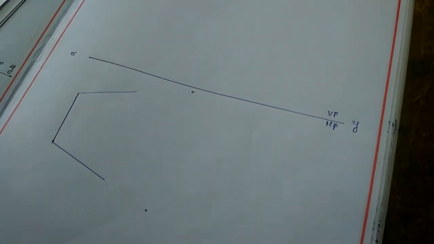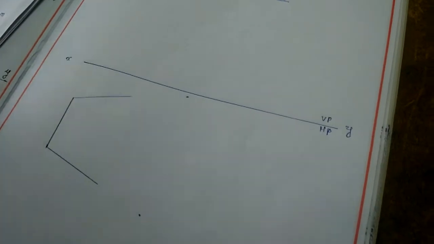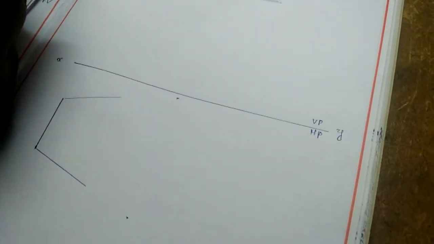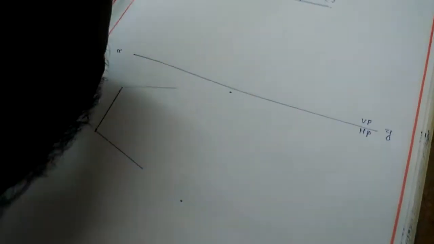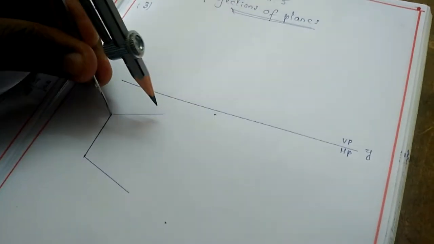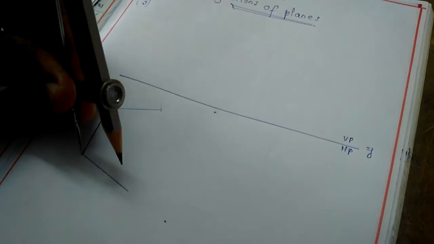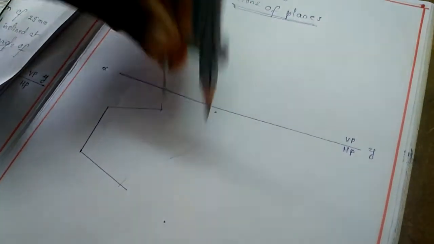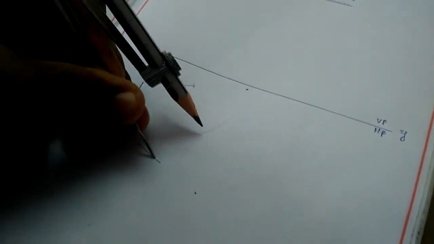On those lines, using a compass. Why? Because all sides are equal: 25, 25, 25. That's why you cut 25 upon these lines. From here again, you want 25, 25. Then you get the pentagon.